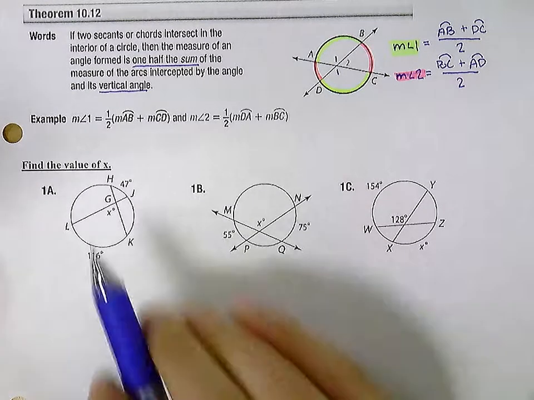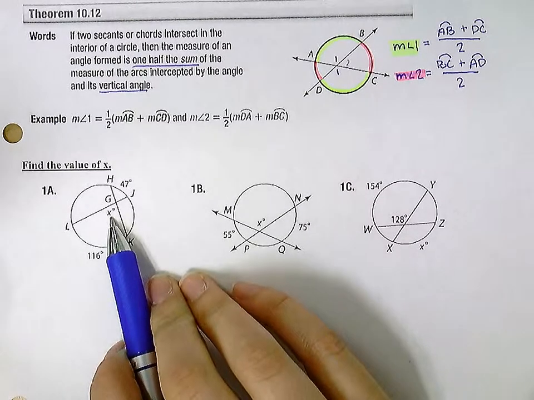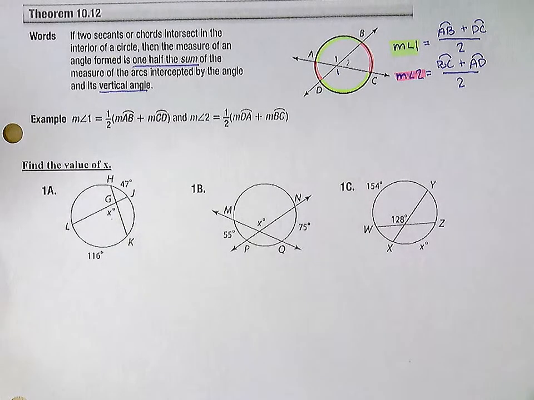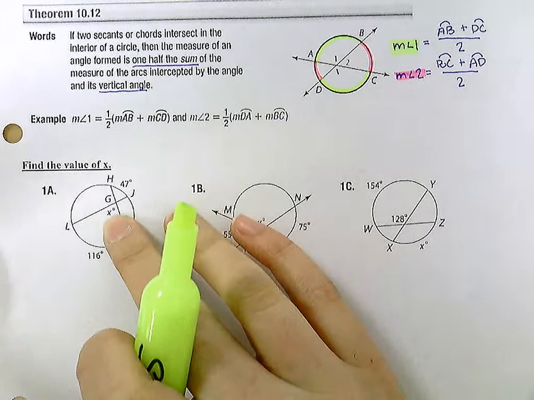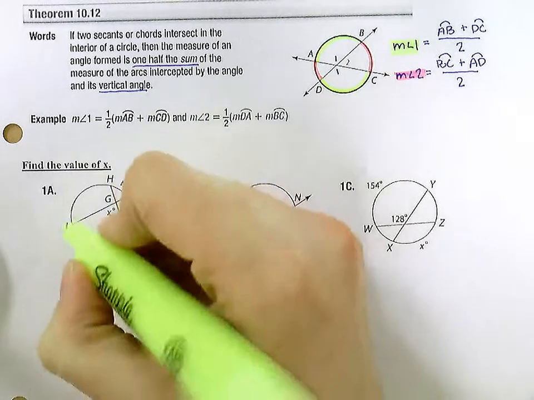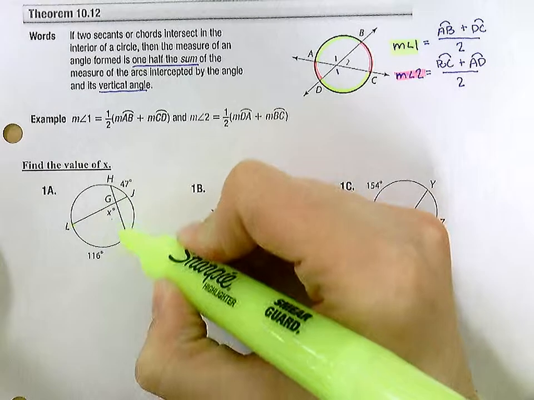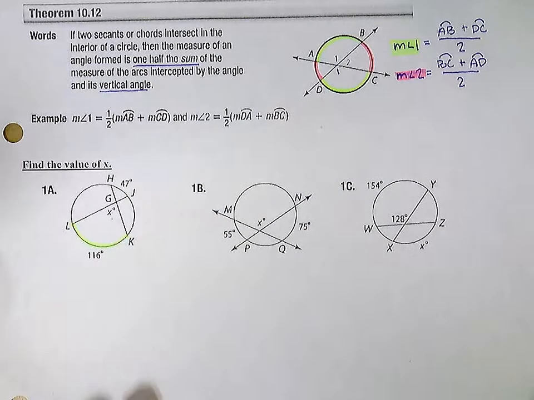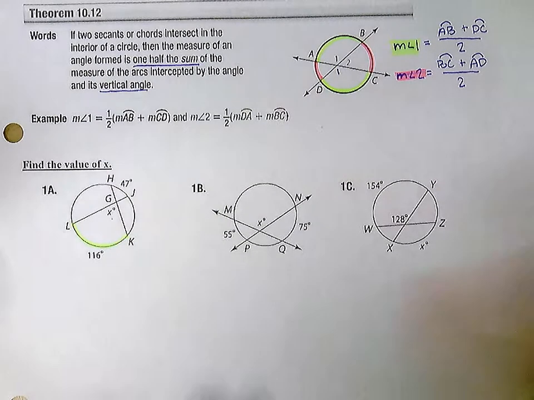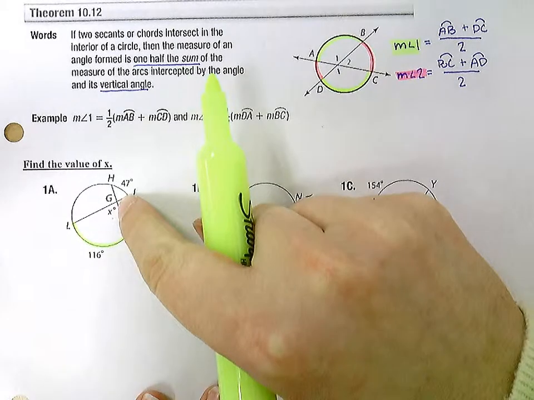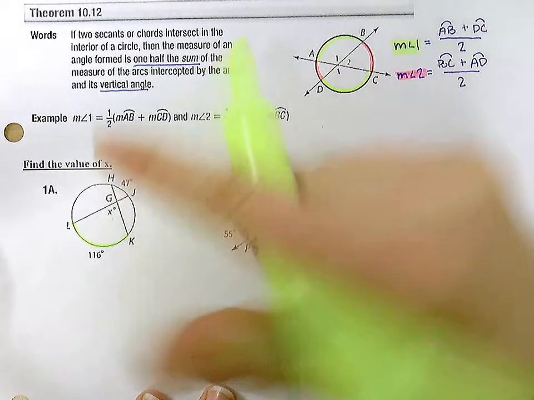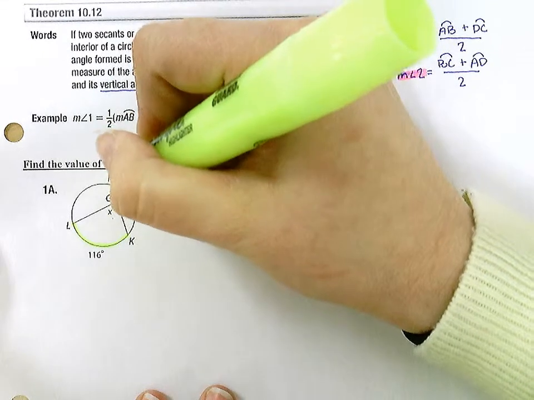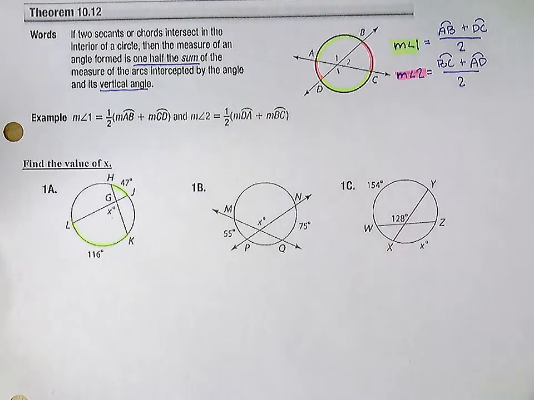So in 1a, x is right here. It's as that angle. So what I want to look for are the arcs that are intercepted by that angle. Well, x, if I follow that line, hits at point L and at point K. So we're looking at this intercepted arc here. Then we have to look at its vertical angle, so the angle across from it. That angle intercepts arc HJ. So those are your two arcs that you're going to take.